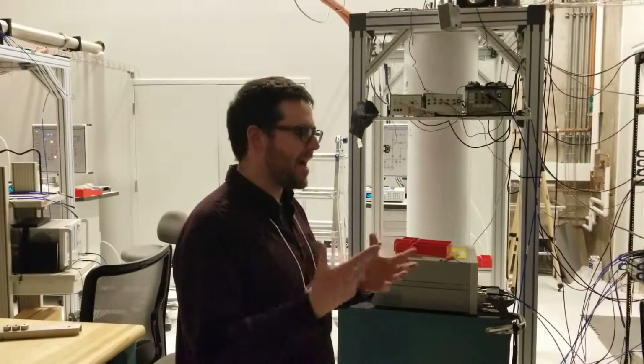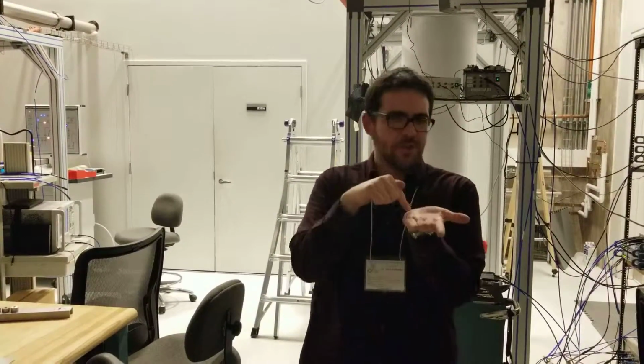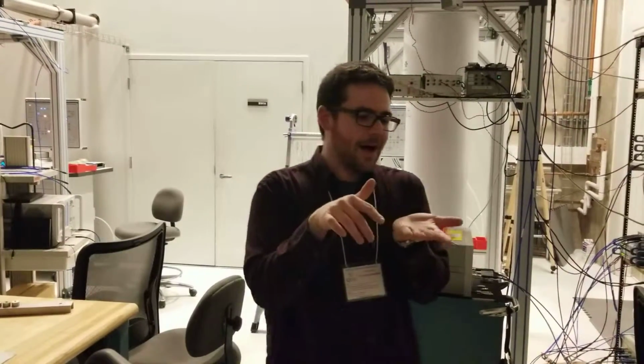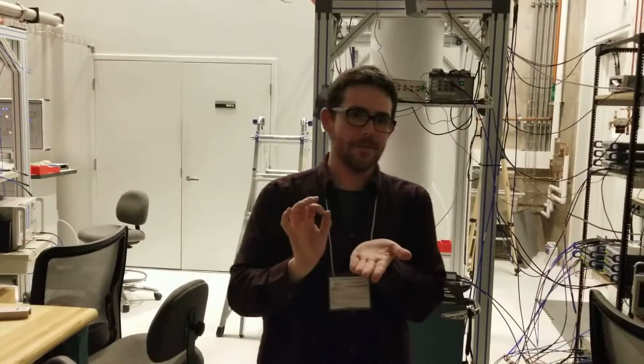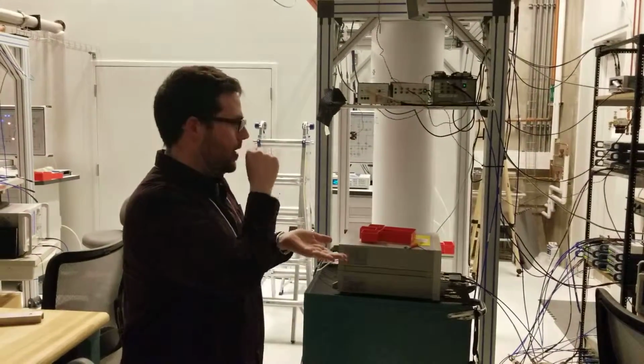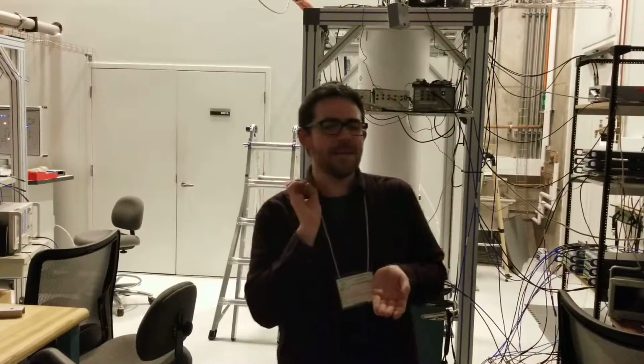So what we want to do here is make a quantum system on a superconducting circuit. What we have is, on top of some silicon, circuitry made out of aluminum. And we're going to cool that aluminum down to the point where it becomes superconducting. For aluminum, that means cooling it below 1.2 degrees Kelvin.